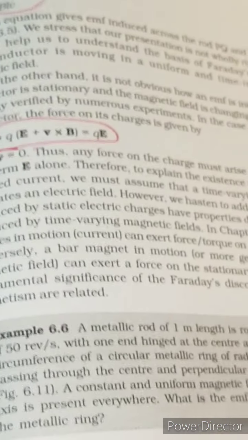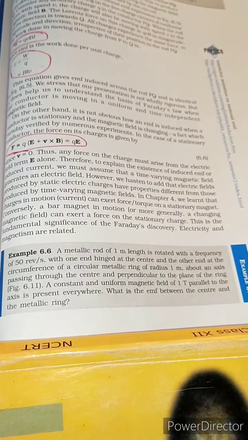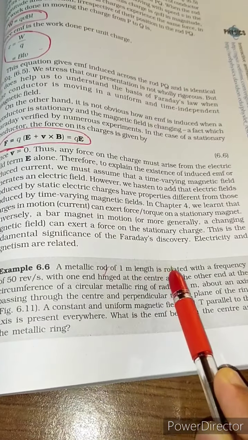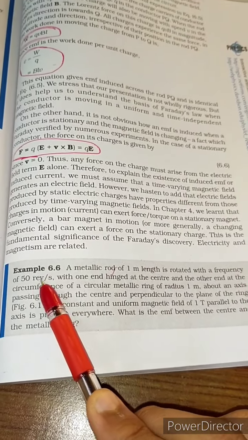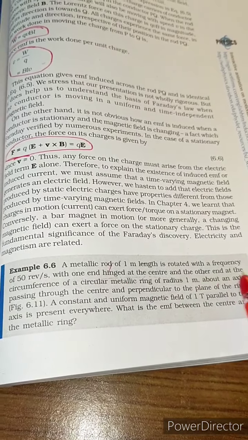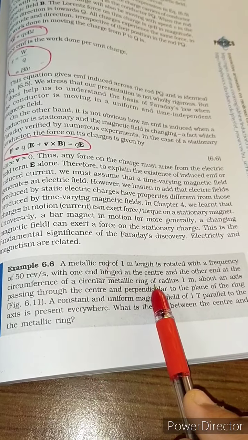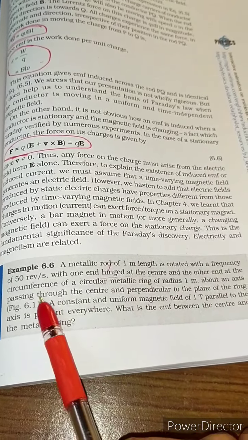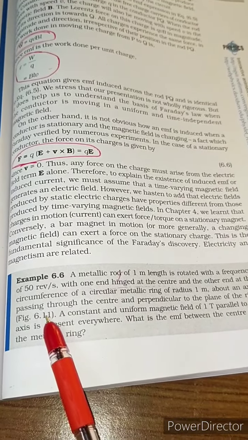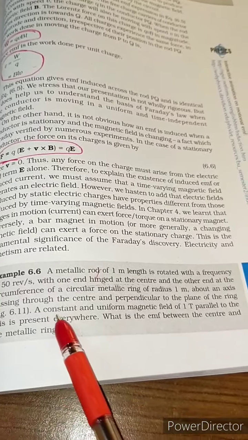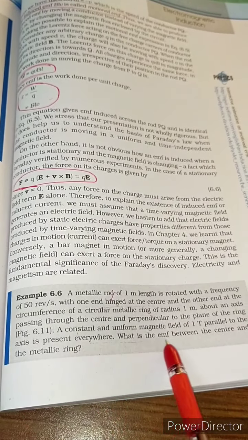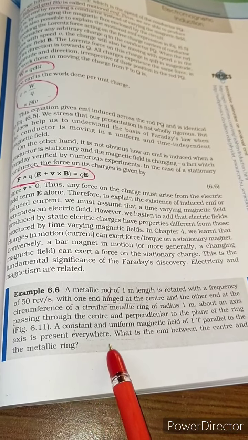Yes, now let's solve this example 6.6. A metallic rod of 1 meter length is rotated with a frequency of 50 revolutions per second, with one end hanging at the center and the other end at the circumference of a circular metallic ring of radius 1 meter, about an axis passing through the center and perpendicular to the plane of the ring. Figure 6.11, I'll show it now. A constant and uniform magnetic field of 1 Tesla parallel to the axis is present everywhere. What is the EMF between the center and the metallic ring?